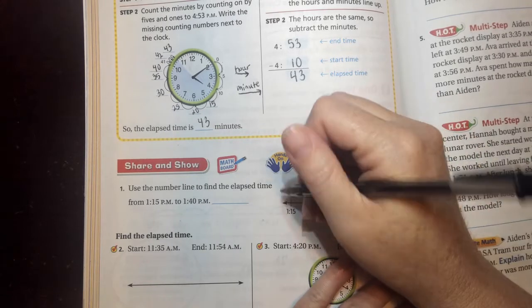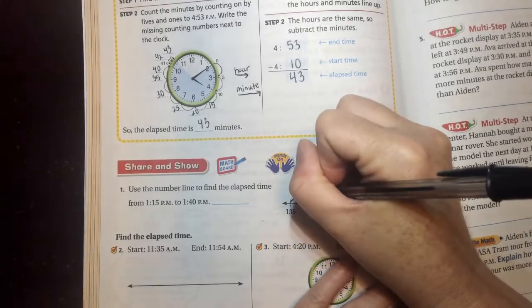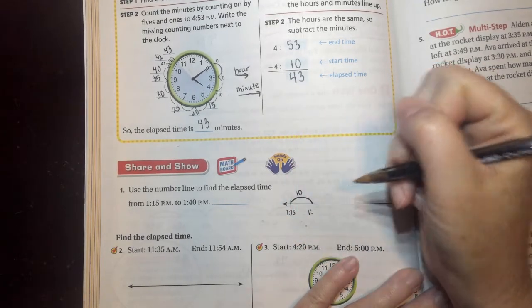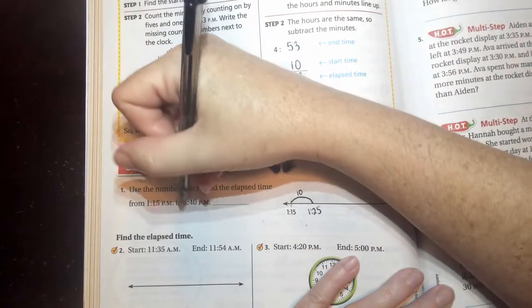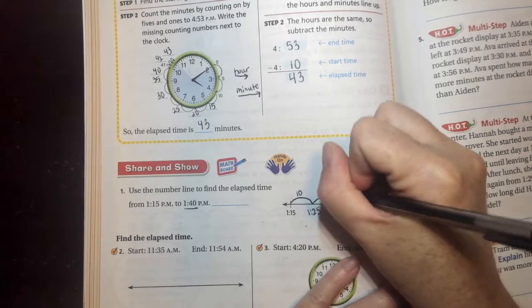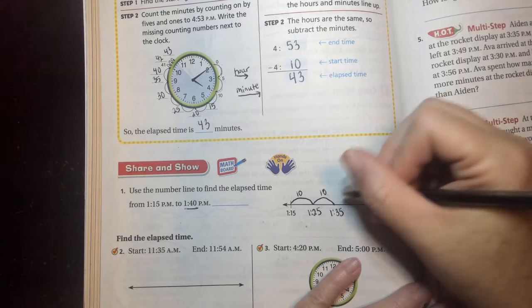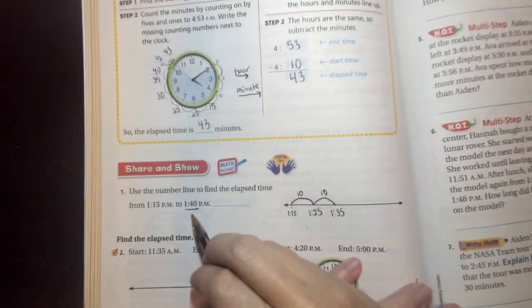So here's 1:15. If I add 10 minutes, that would be 1:15 plus 10 more would be 1:25. Remember, I'm going to 1:40. Add 10 more minutes and I have 1:35. Now I can't add 10 more minutes because that would be 45, and that's too far.